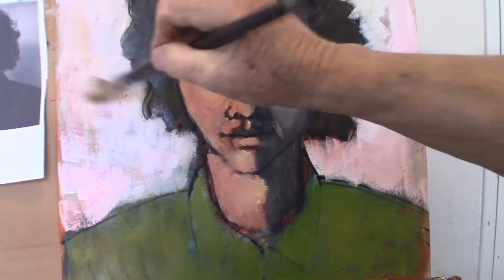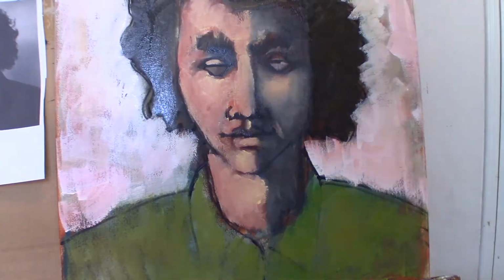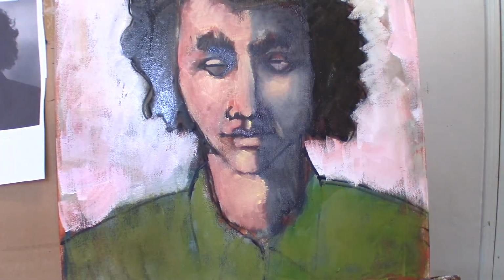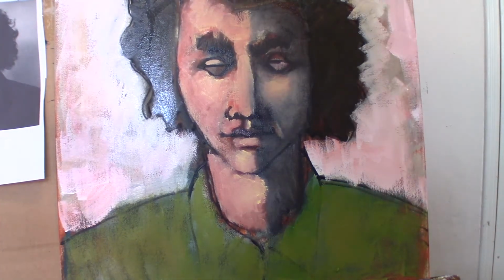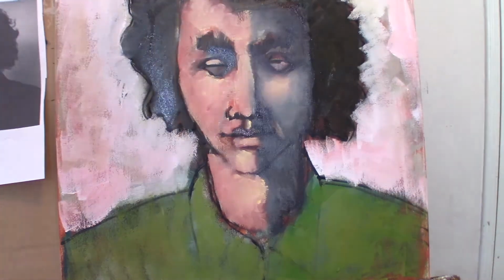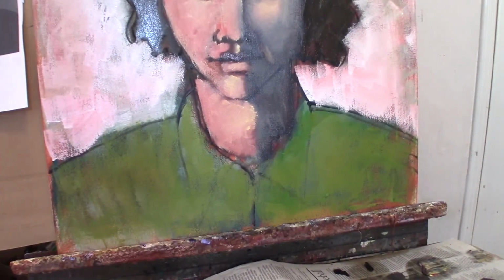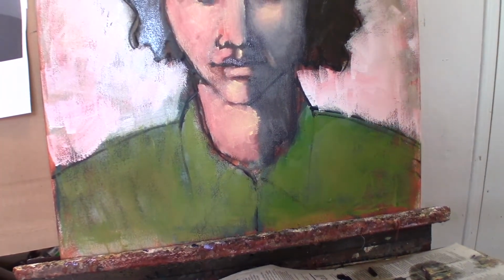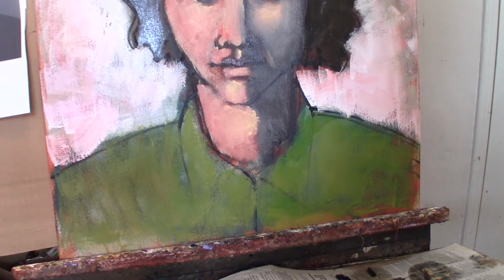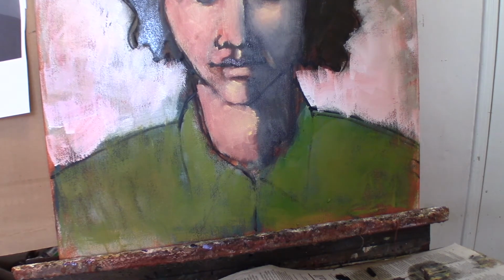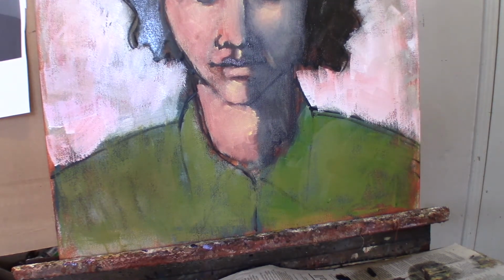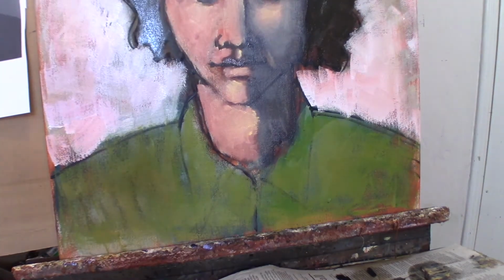Is this too bright? Looks pretty good, actually. Now, what about the shirt? Do I want to add some white to the shirt? See, maybe I want to make the shirt a little bit darker. What if I added some Viridian green to that, just for the heck of it? See what we get. You never know what you're gonna get.